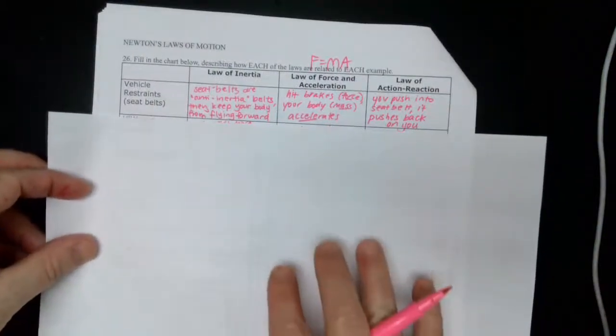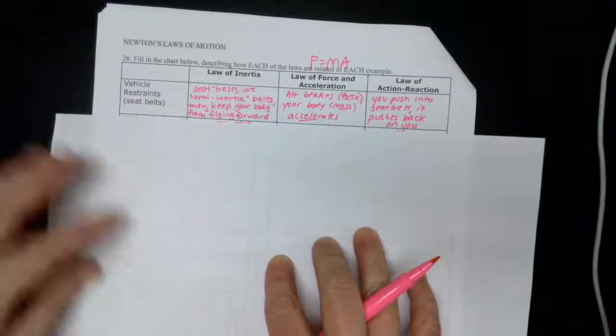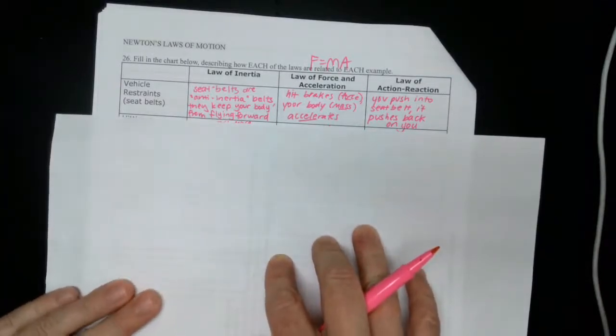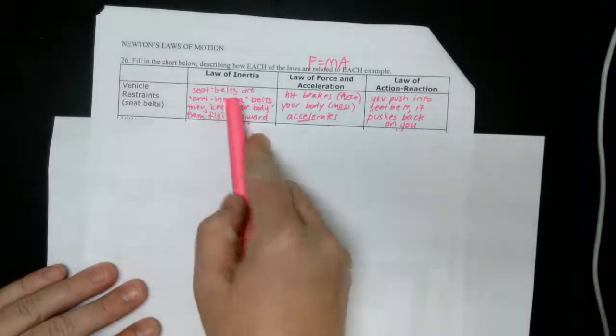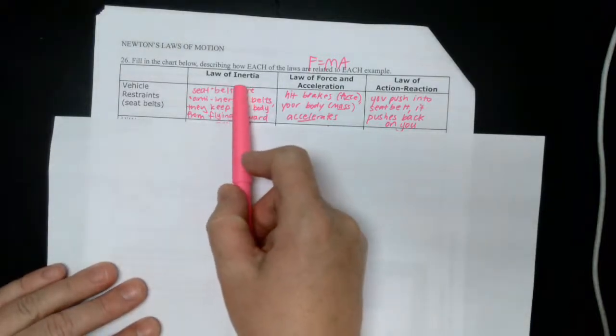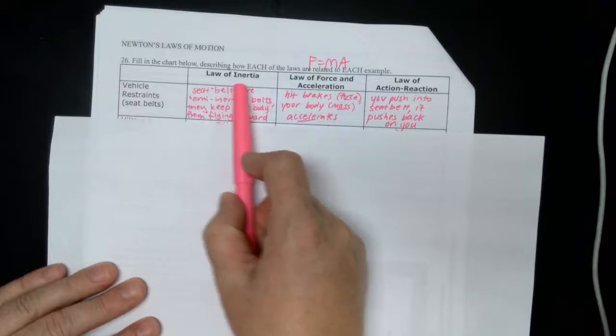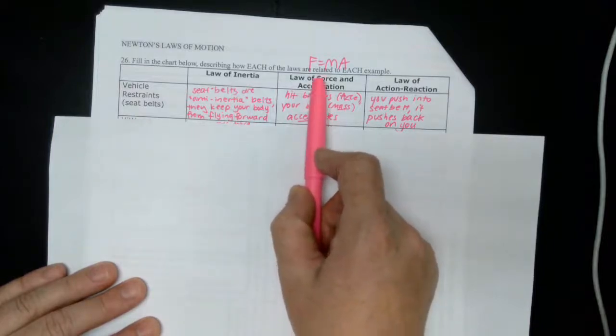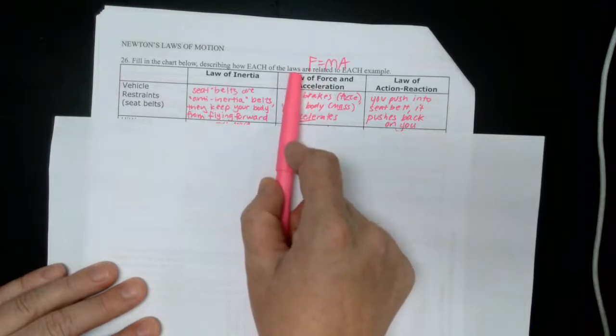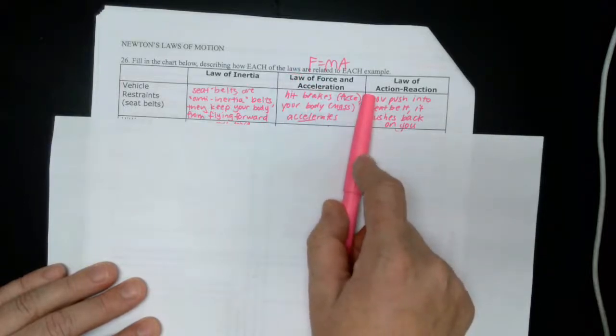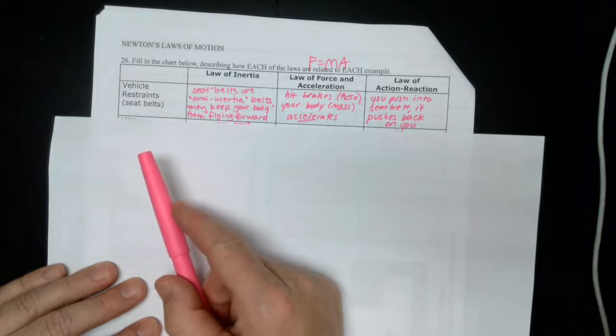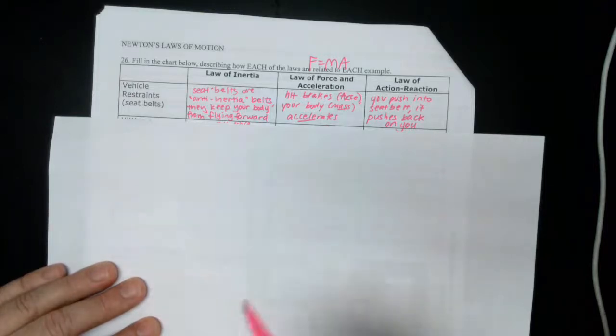We next spent a lot of time reviewing Newton's laws of motion. And it's important to remember that all of his laws of motion really apply simultaneously anytime you have something moving. Inertia is just that things keep doing what they're doing unless there's an unbalanced force, so it'll stay at rest or it'll be in motion. The law of force and acceleration is us solving F equals ma. And action-reaction: for every action force, there is an equal and opposite reaction force.